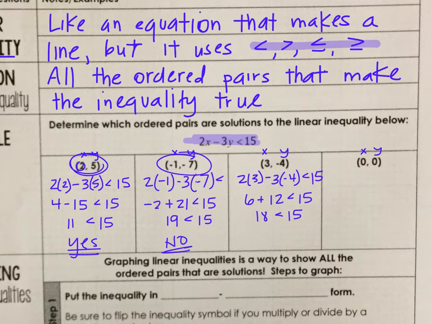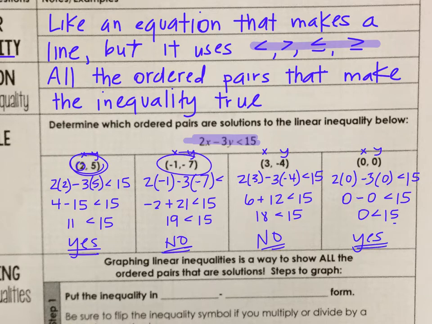It shouldn't be eating the little one, so that doesn't work. Let's try the zeros. 2 times 0 minus 3 times 0 less than 15. That would just be 0 minus 0. So 0 is less than 15. That's absolutely true. That's a bigger number. So yes, 0, 0 would work. So that's pretty easy and straightforward.